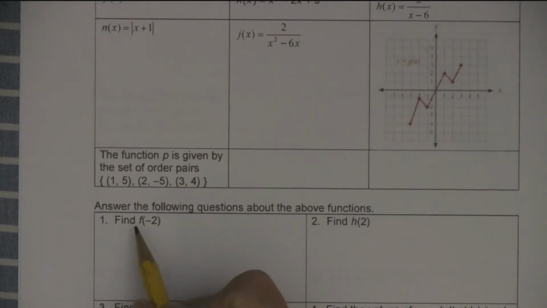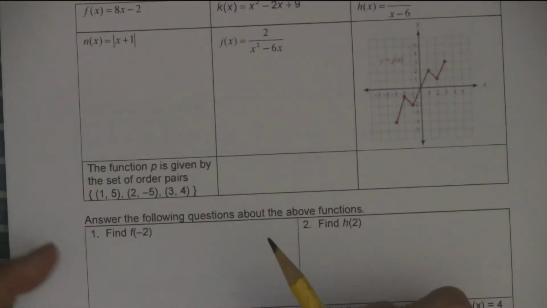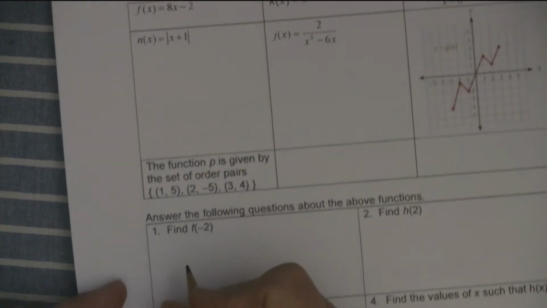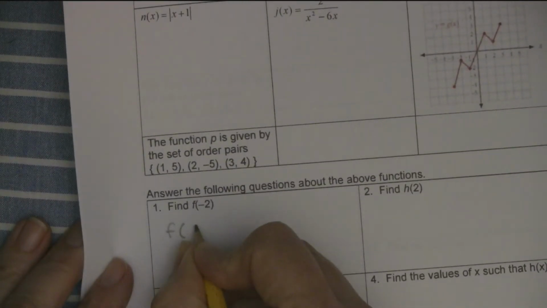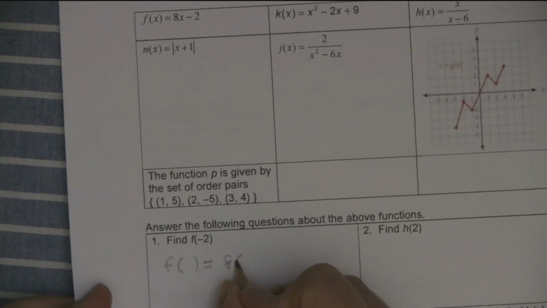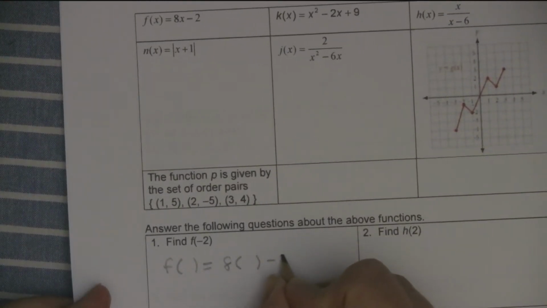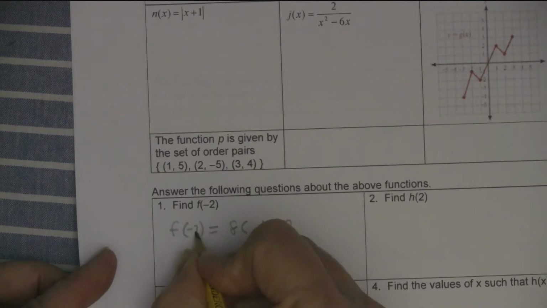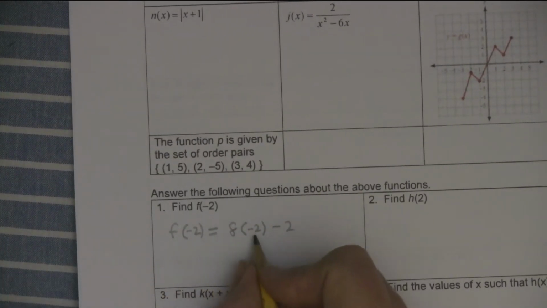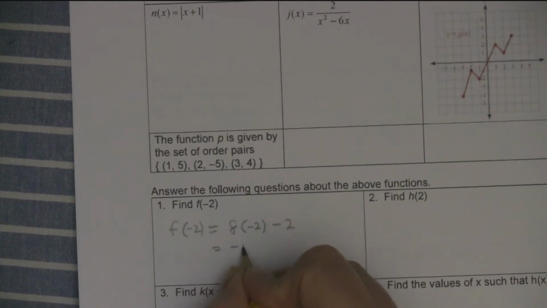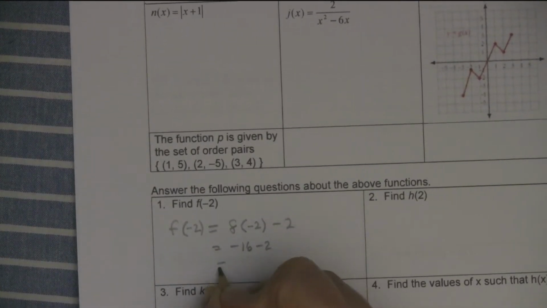Here they're asking us to find f at -2. So we go up here to f, and I like to write f with the blank. F of the blank equals, what does it equal? 8 times the blank, parentheses, right? -2. What are they asking me to put in? -2. Put in -2 in both spots. Order of operations, so that's -16 minus 2, which is -18.